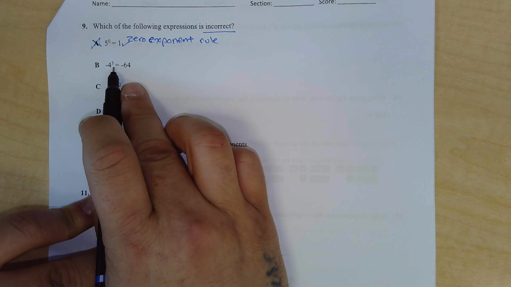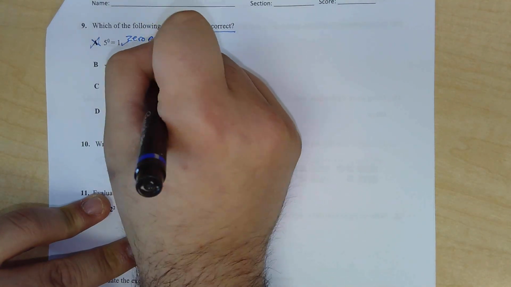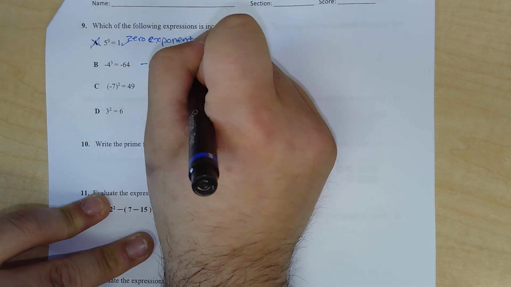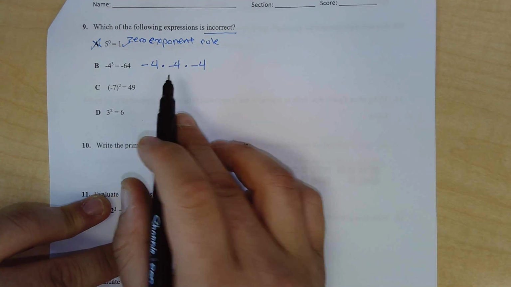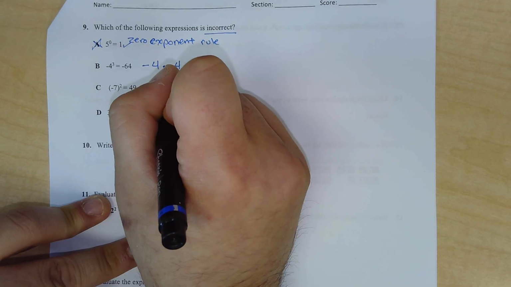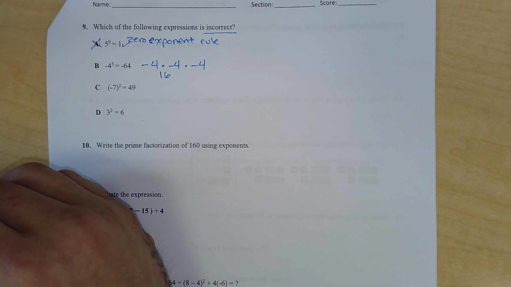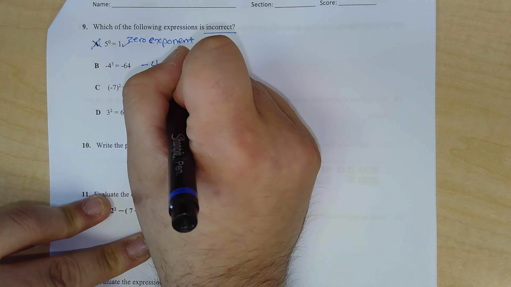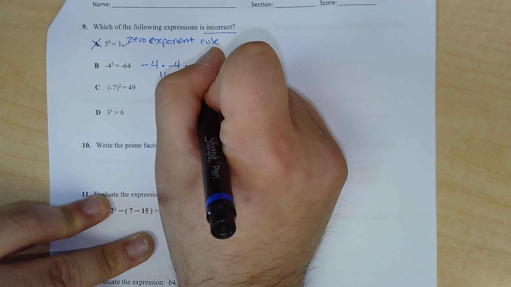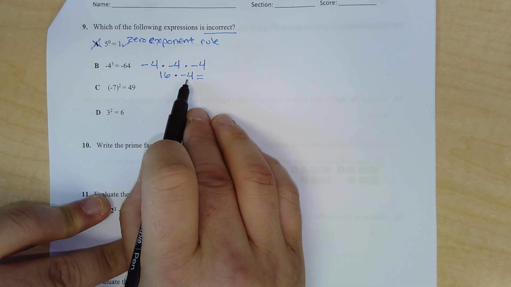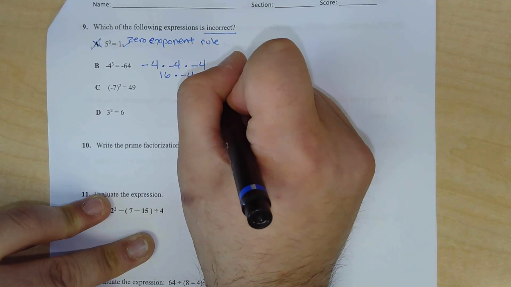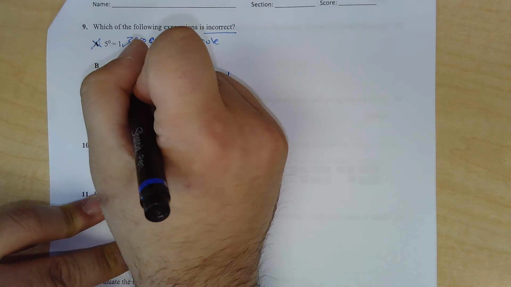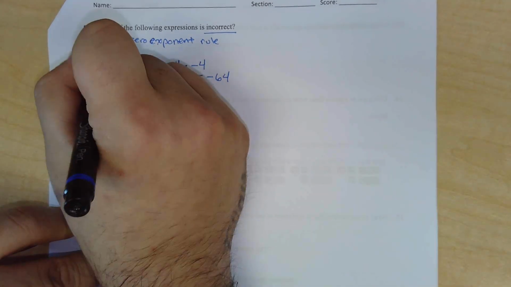Negative 4 to the power of 3 is going to look like negative 4 times negative 4 times negative 4. Well, negative 4 times negative 4 should give me positive 16. A negative times a negative is a positive. Then 16 times negative 4, a positive times a negative will give me a negative, and 16 times 4 is 64. So this is true, and that's why I can't use it.